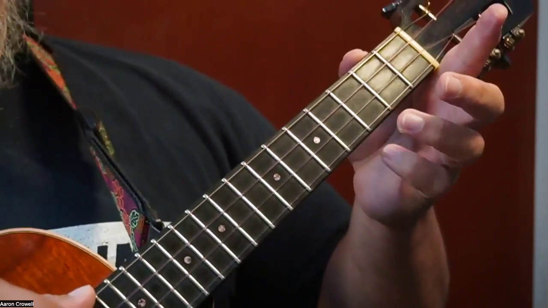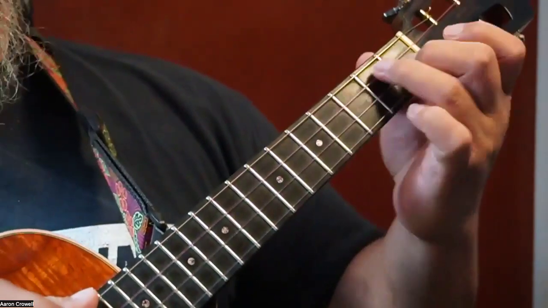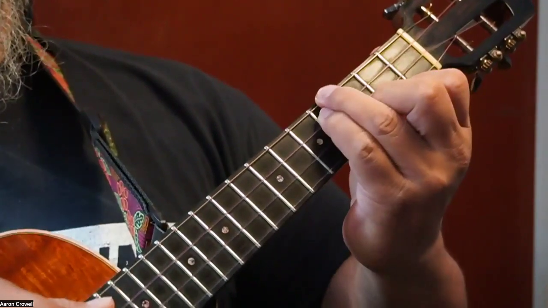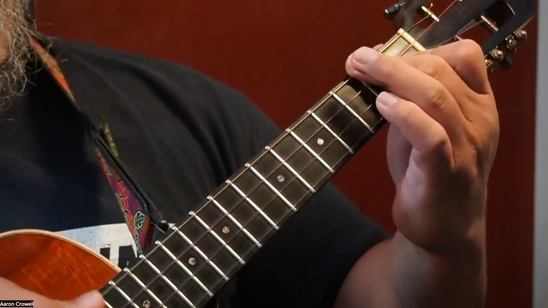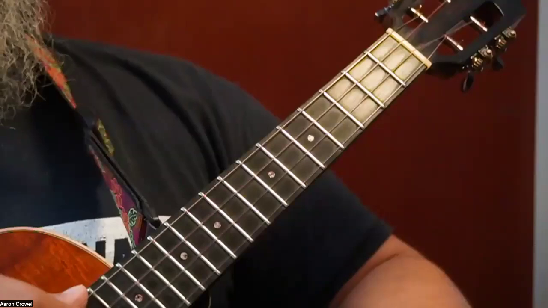Right, so in the open position though, I have to use that same picture here. Right, so it's the D shape just moved up. All right.